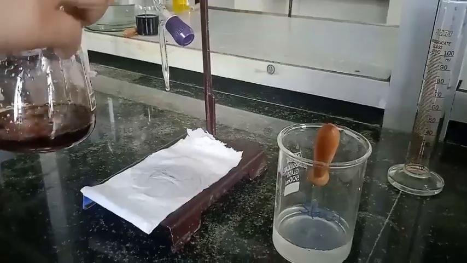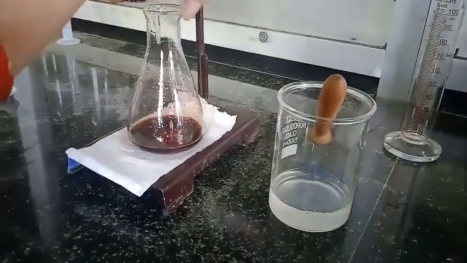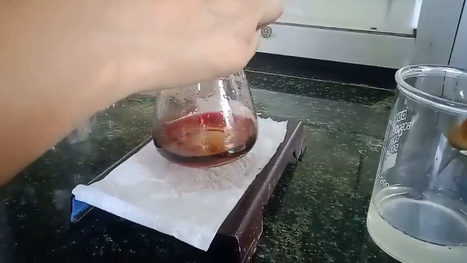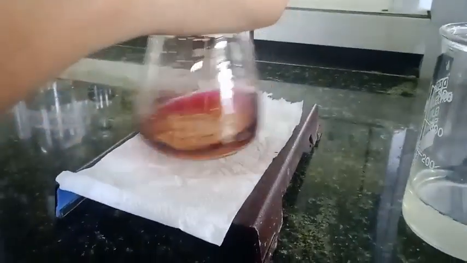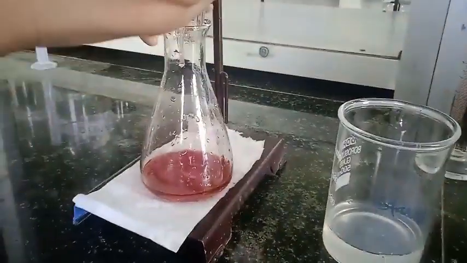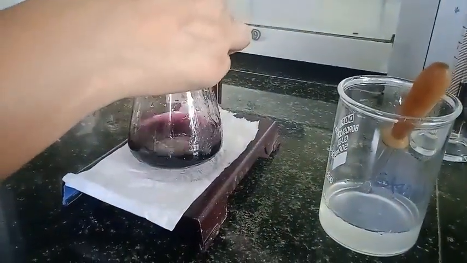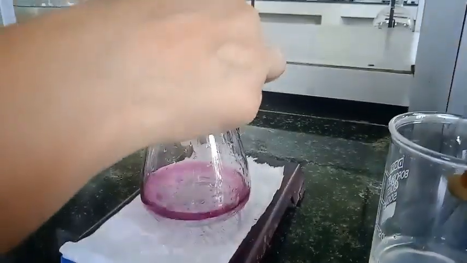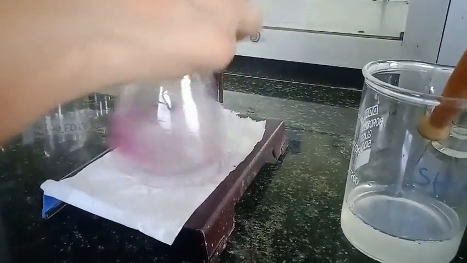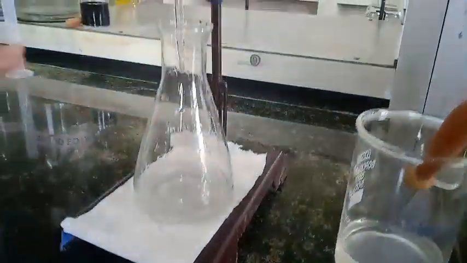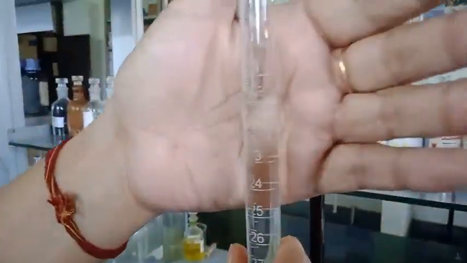Now again we are going to titrate it, and it is more concentrated as compared to set 2 and sets 1, 2 and 3. And now we are going to add starch. Here you can see the color in the organic layer slowly disappearing, right? So you should be very careful at this moment. And now we are going to take the readings and note them down in the answer sheet.